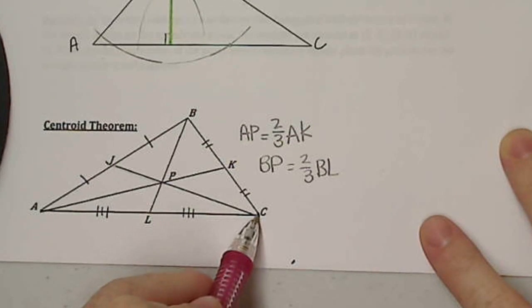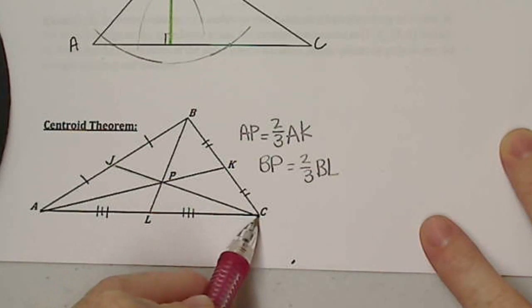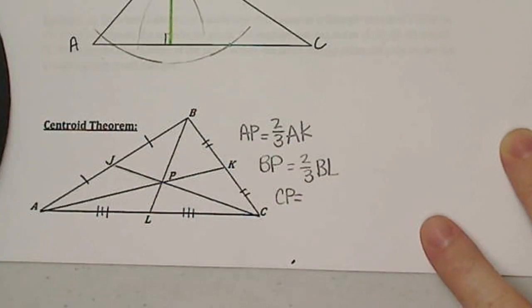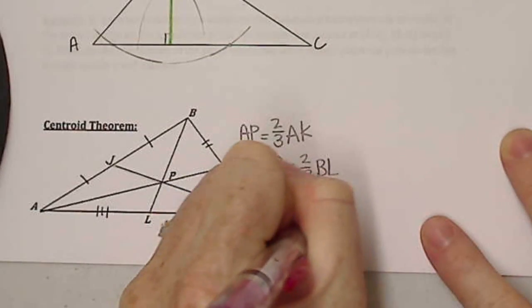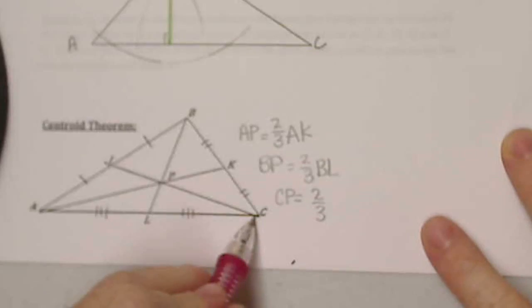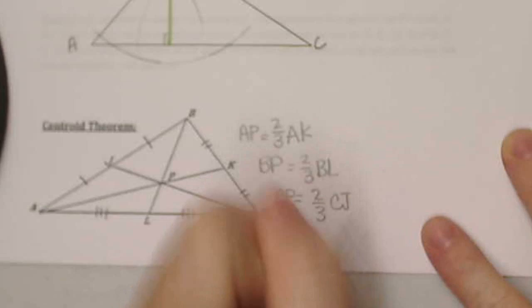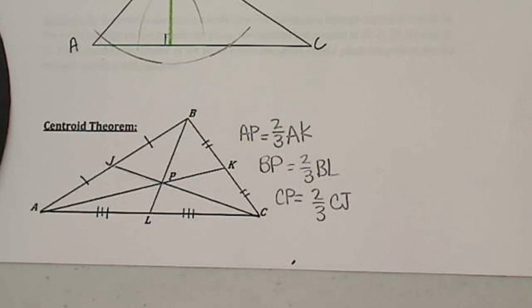And our last median right here, CP, that equals 2/3 of median CJ. We are going to use those to find various lengths of the medians of our triangles.